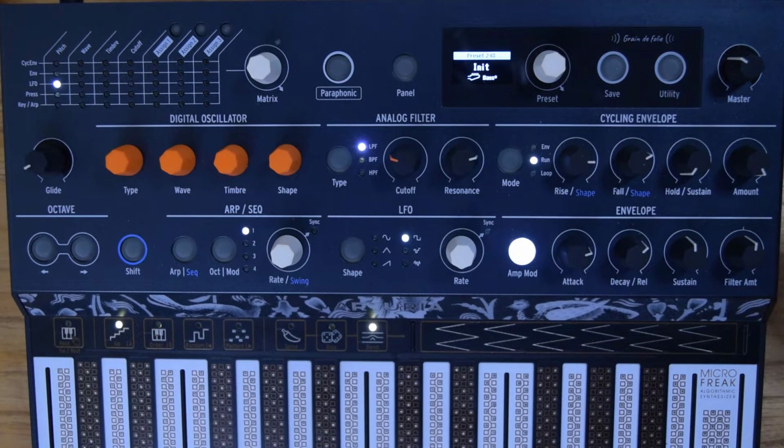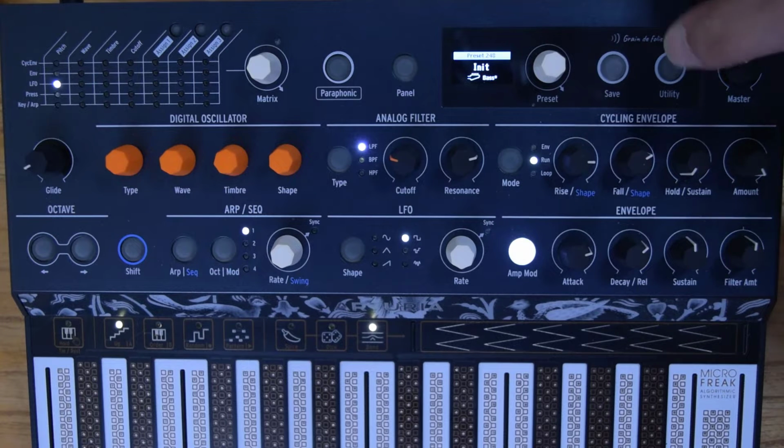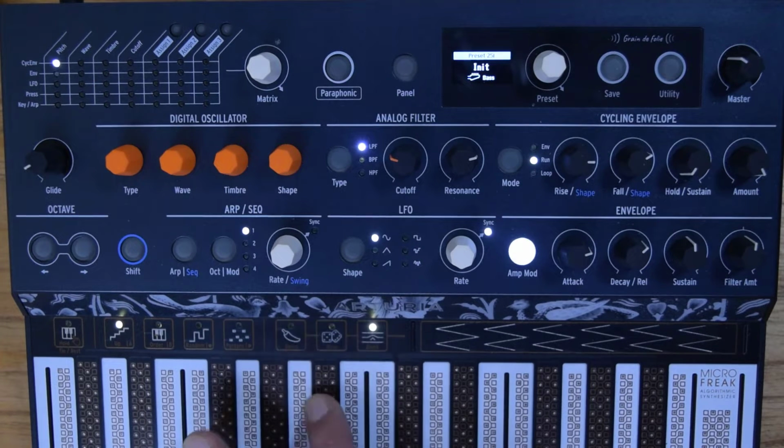Right, so let's talk about the cycling envelope. At the end of the day, this is going to be a normal envelope, but with a twist. It can work in a different way. And I'm going to be going to a default patch as always. So we pretty much have nothing.